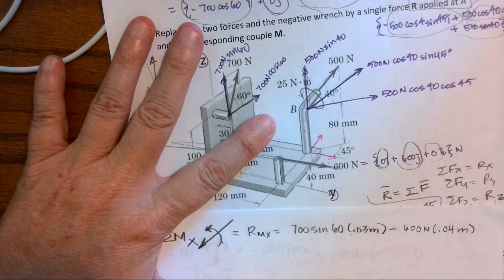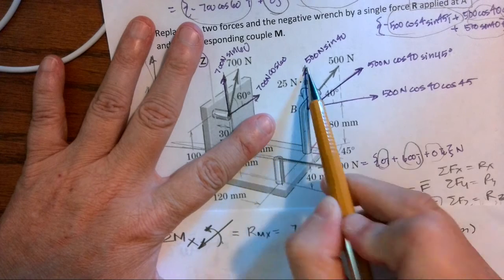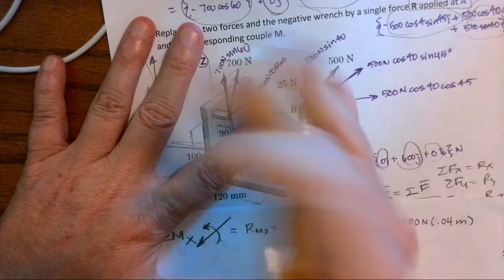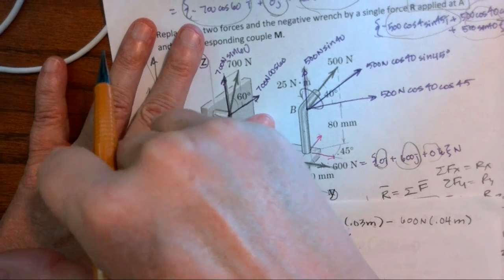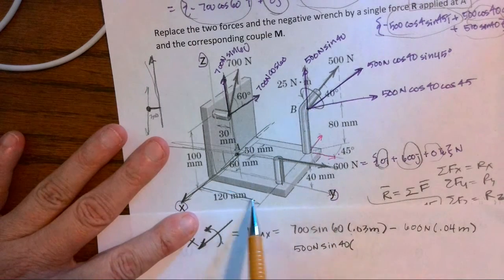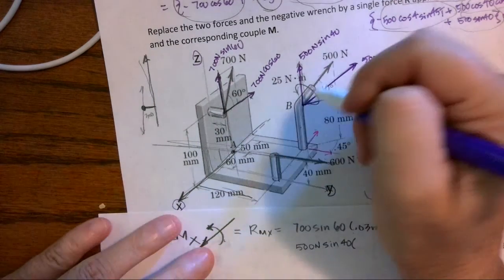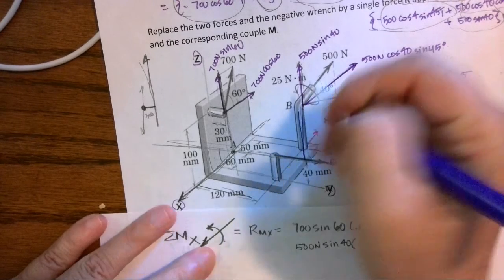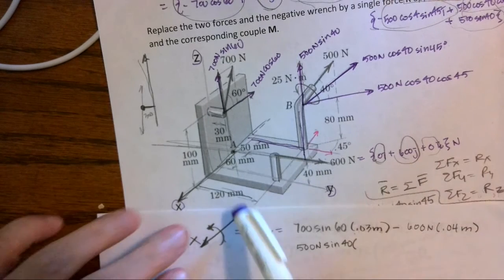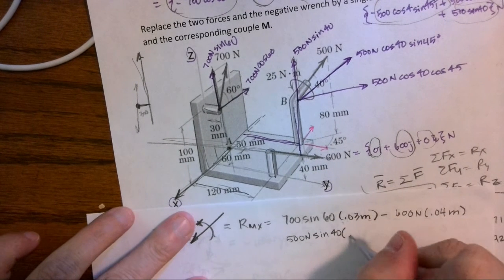So I have the x component, 500 newtons, sine 40. It is going to cause a positive rotation about the x-axis, and its perpendicular distance, if I were to look at this going all the way down, is 120 millimeters, which is 0.120 meters.